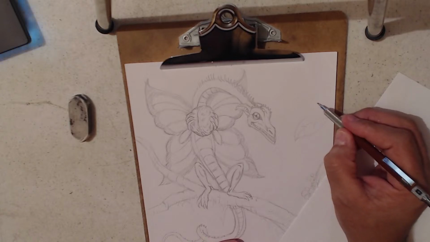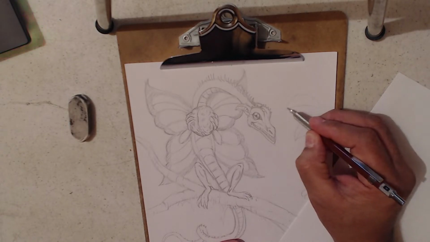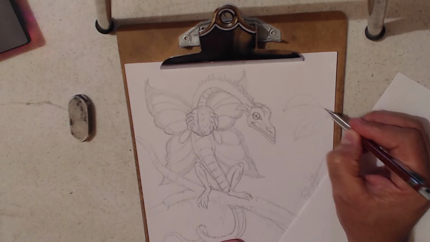So leaf here, one leaf over here. Looks kind of like a taco.